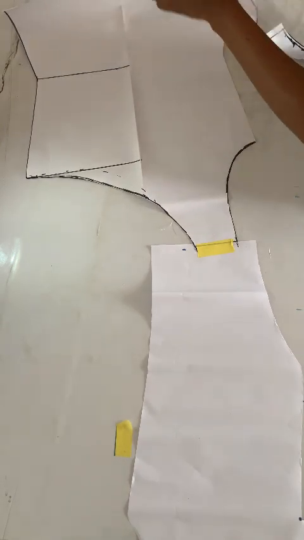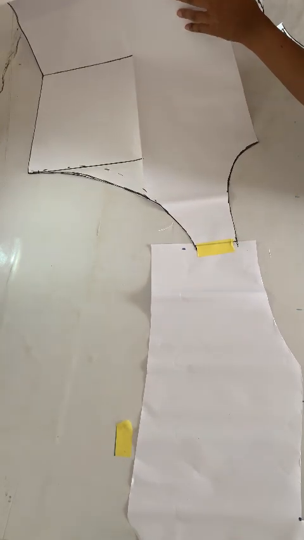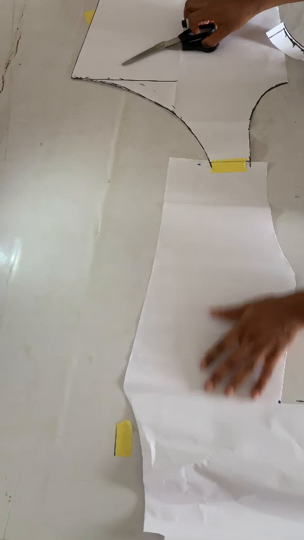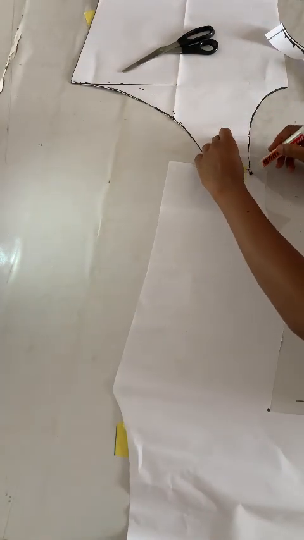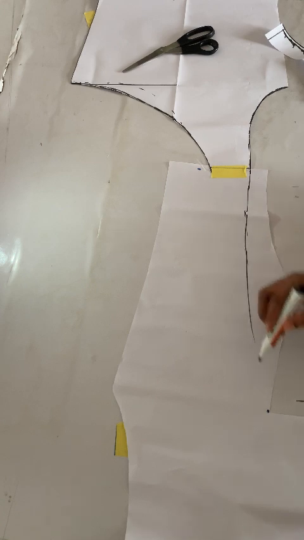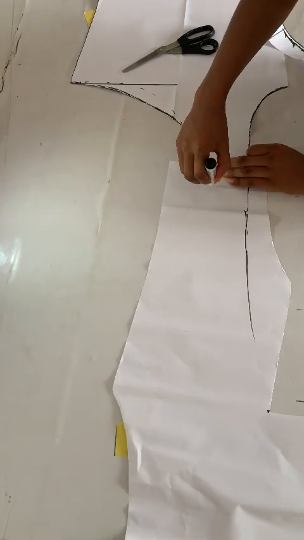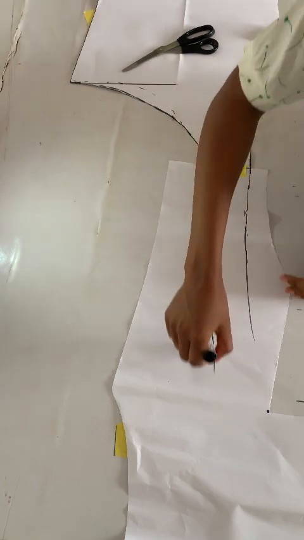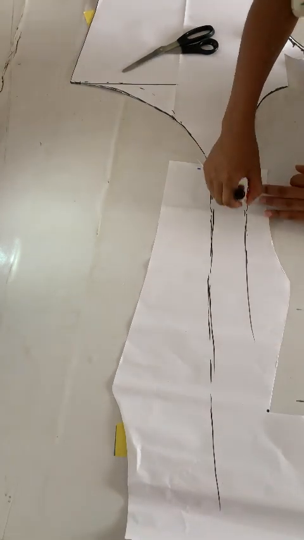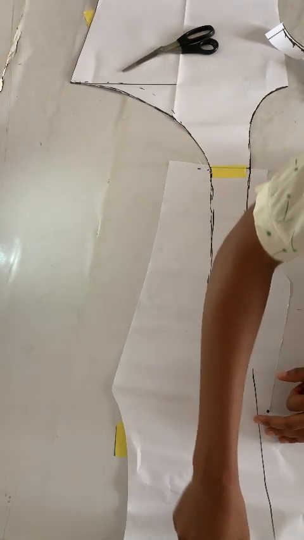You determine the length of your strap, how long you want it to be. So you just connect from this point this way. You can determine how long you want it to be. So you just do it like this.